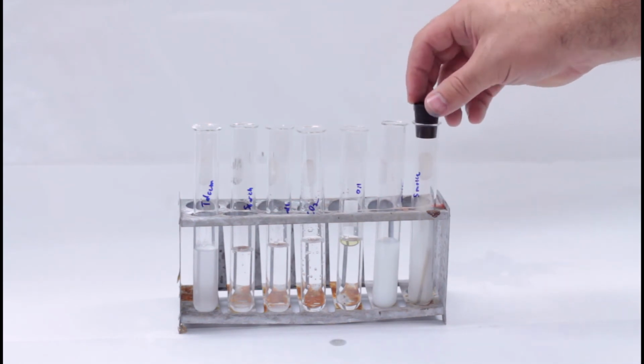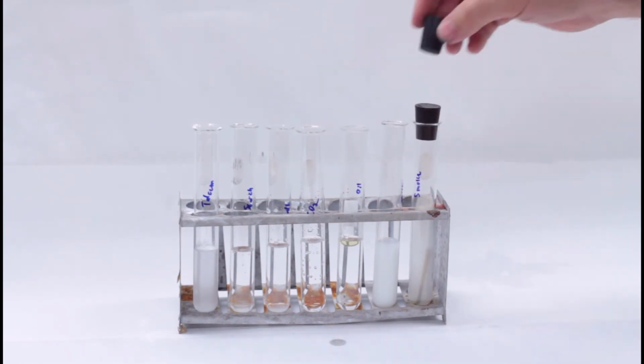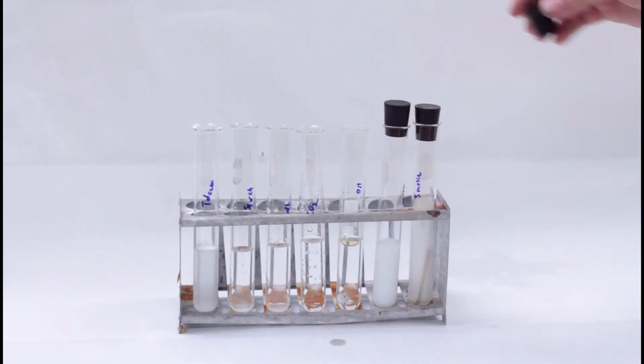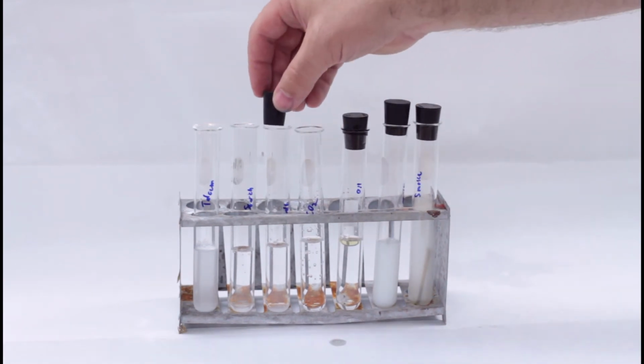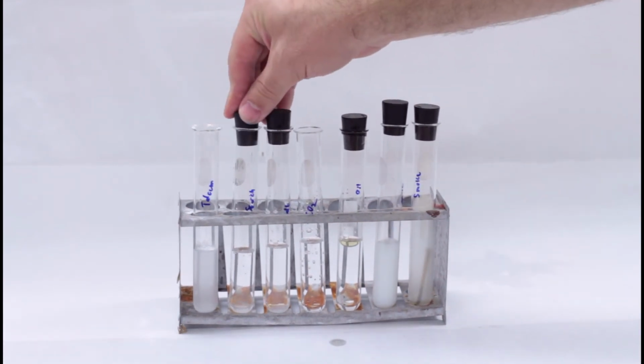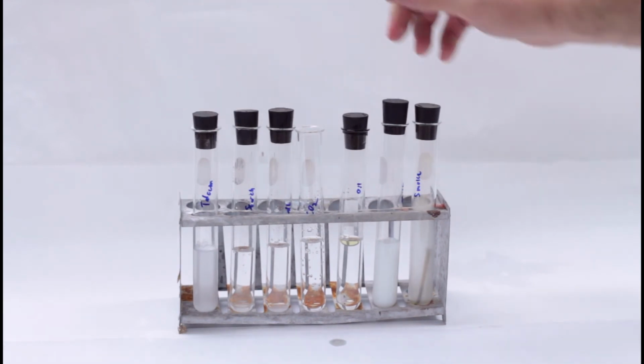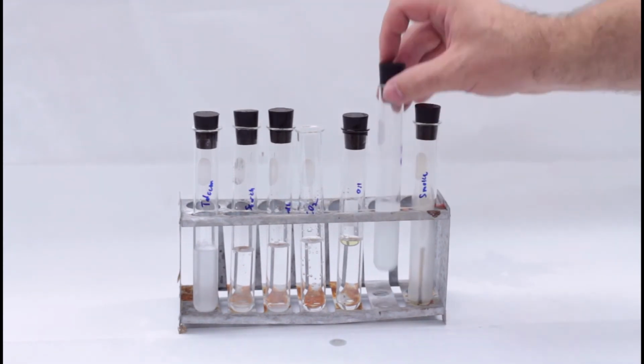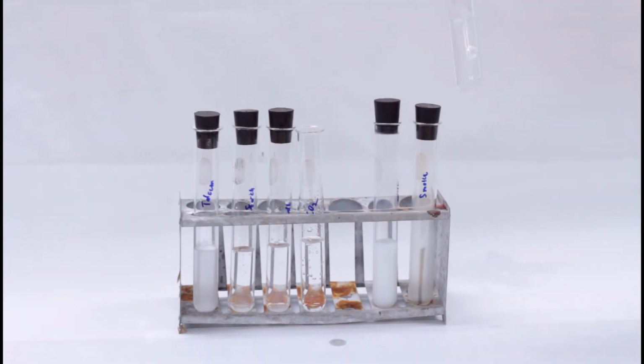I want you to put corks in all of the test tubes except for the club soda. The CO2 is already fully dissolved, and putting a cork in it is just a good way to accidentally shake it and make a mess. Now, invert each test tube to mix the contents.